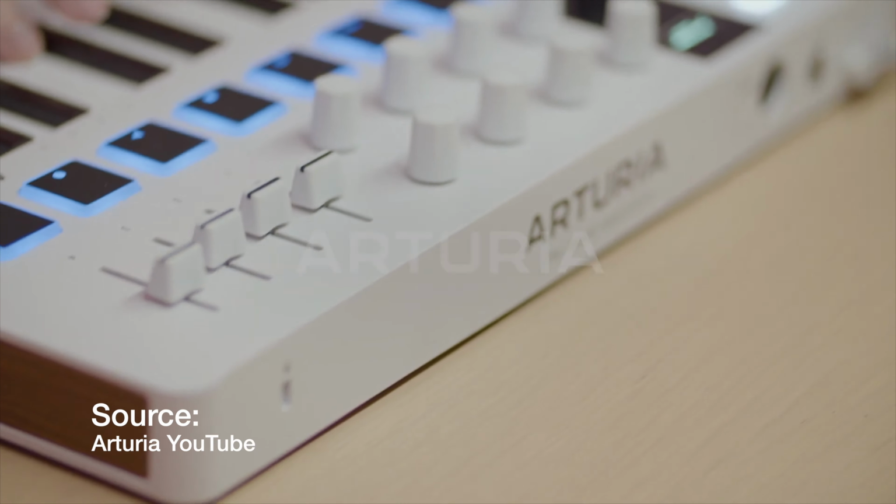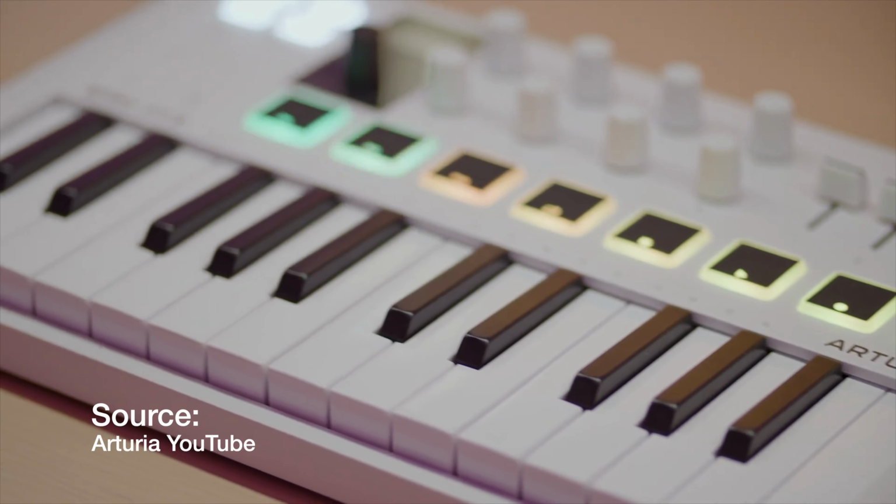But starting with the controllers, I would get something like the Akai MPK Mini. The only reason I say that is mostly because, one, it's affordable. It's around $100. It might be cheaper nowadays. And it has a good combination of keys, pads, and knobs. Now you can also get the Arturia MiniLab. I believe it's got also some sliders.